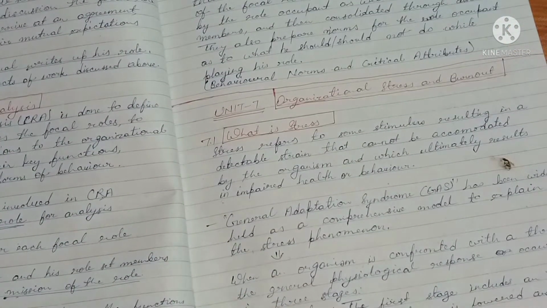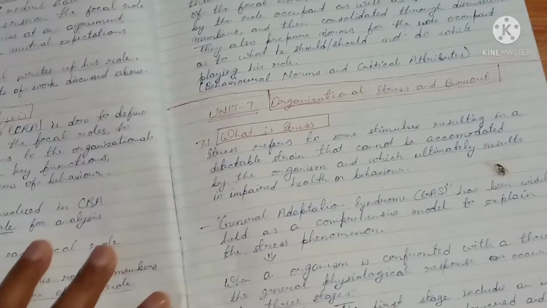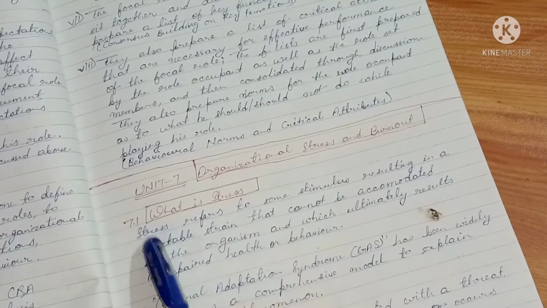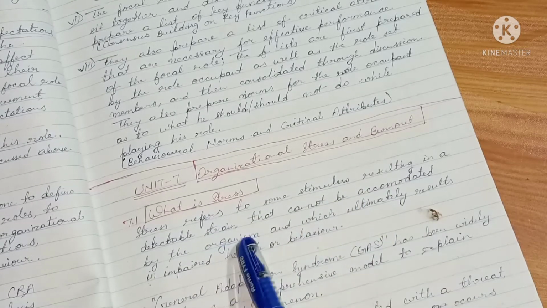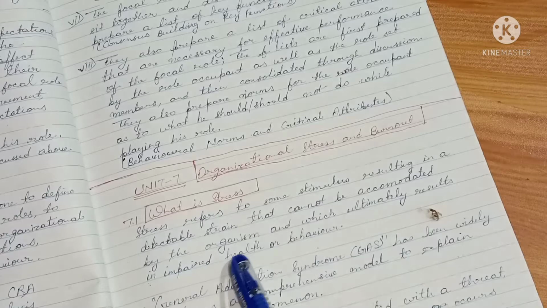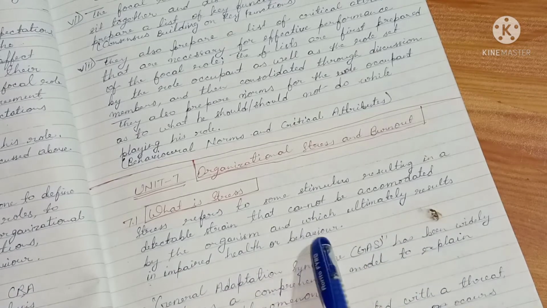As you can see on your screen, stress refers to some stimulus resulting in detectable strain that cannot be accommodated by the organism and which ultimately results in impaired health or behavior.